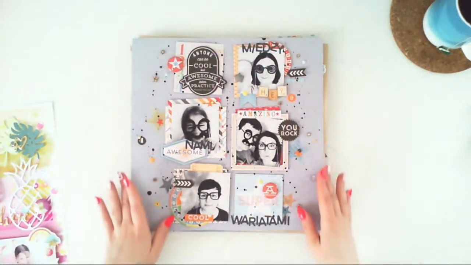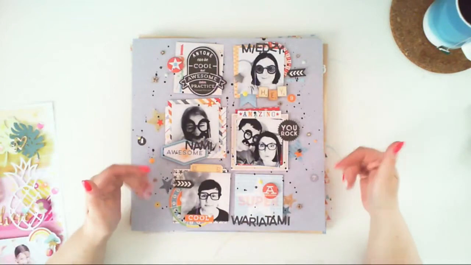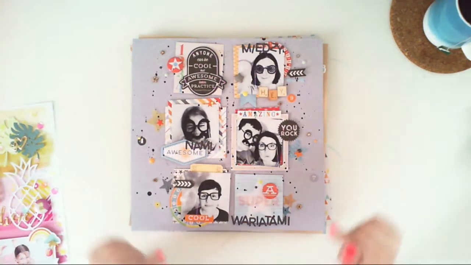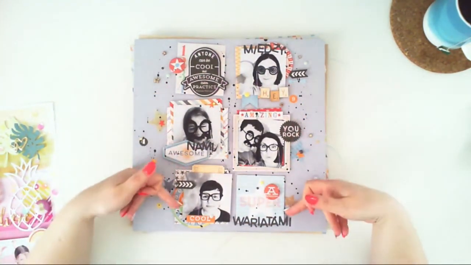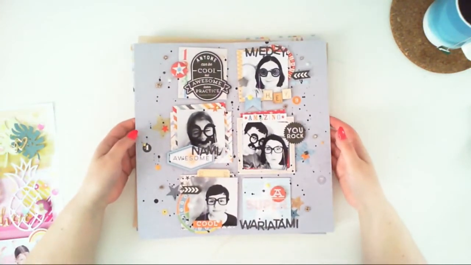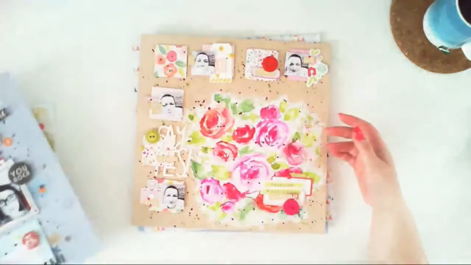I left these spaces uncovered, and I only made 6 compositions. So this is some way you can make a spin-off of the grid composition.